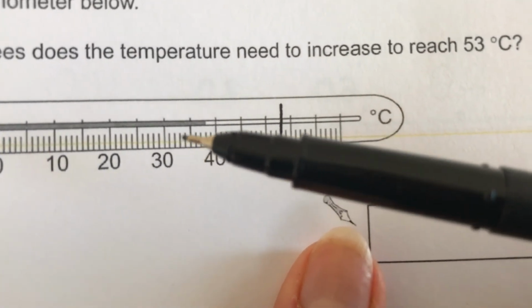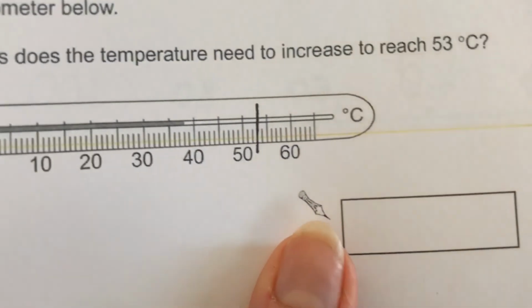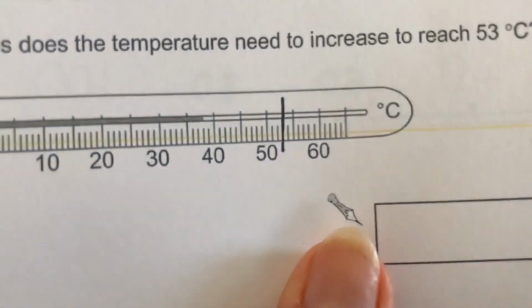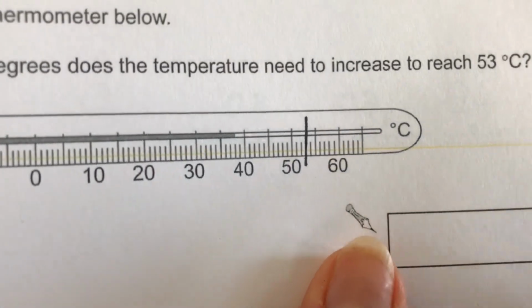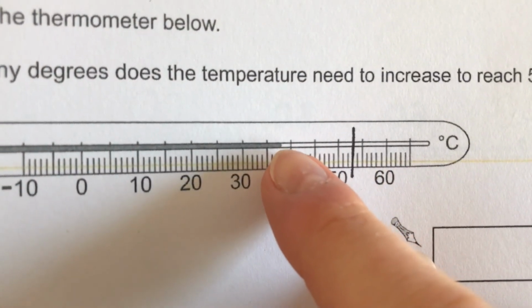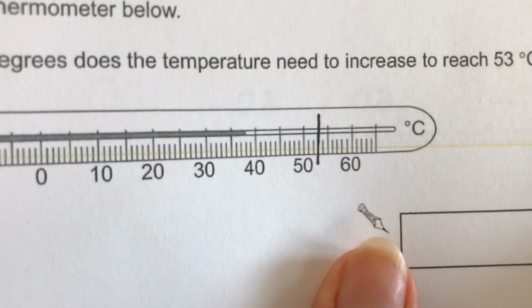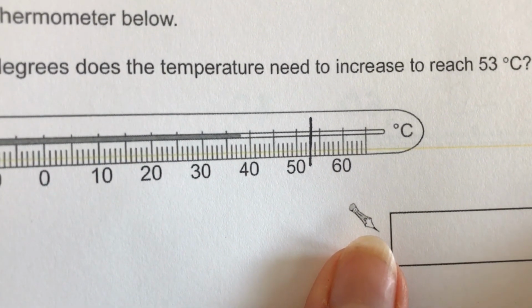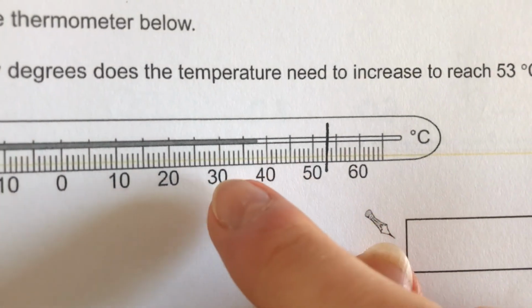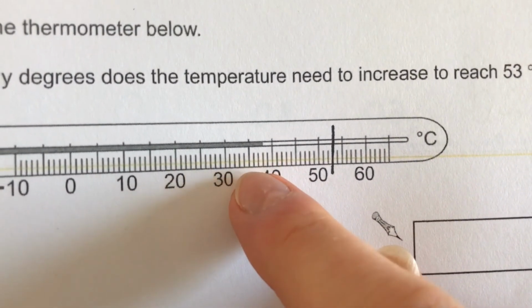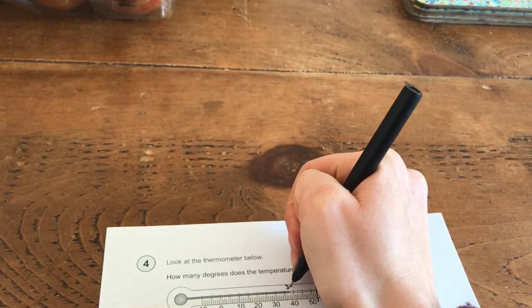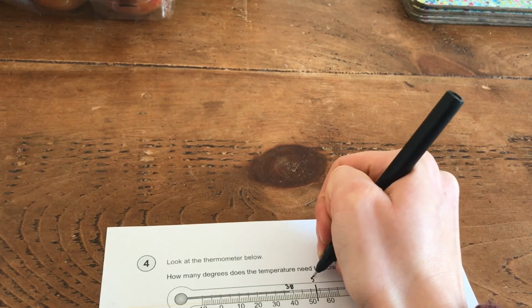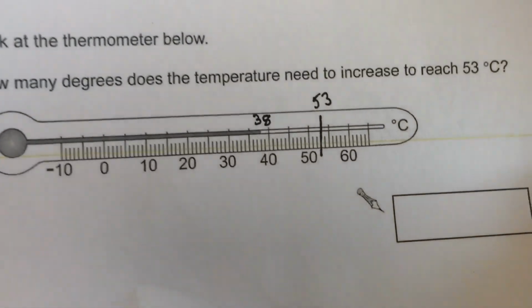So what is it on at the moment? You need to work out what is the temperature at the moment. Okay, can you tell me what that is? Pause it if you need to. So look really closely. Where does that liquid in the thermometer get up to? It's bigger than 35. That's the midpoint there. So it is 38. Just going to write that in there. So we need to get from 38 to 53.